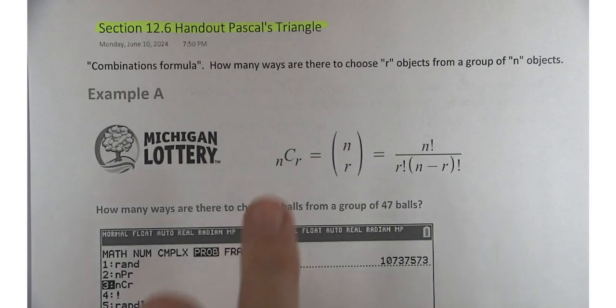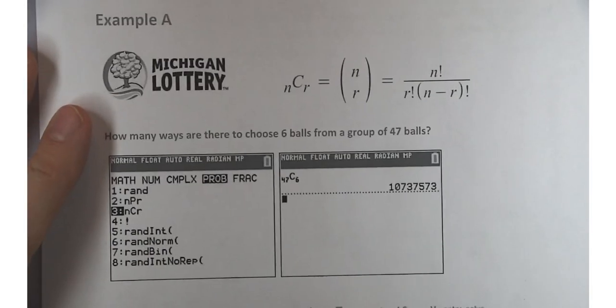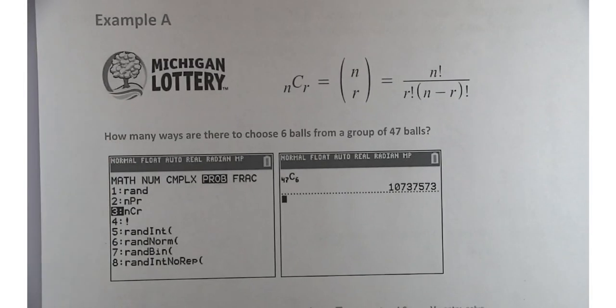This section is about Pascal's triangle. We're going to start out by talking about something kind of offbeat, a little bit fun, I hope. The lottery and other things like that. So what's the connection? Well, it's going to take a while before we make that connection.